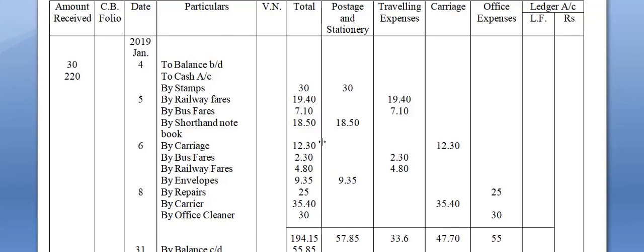So sometimes in the question you will be provided with the list of the columns to be prepared, like in question number 4, where you are already provided with the list of the columns. You can read the first line: rule a petty cash book with 4 analysis columns.